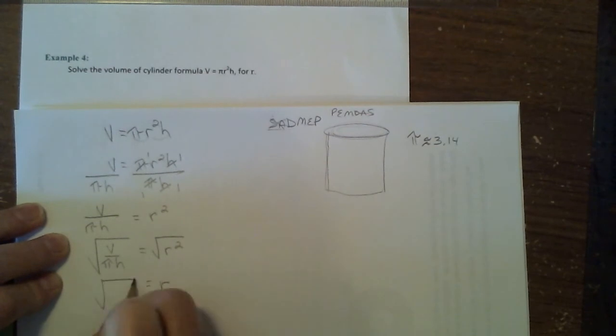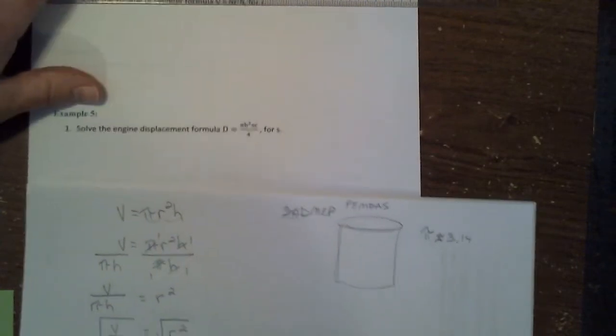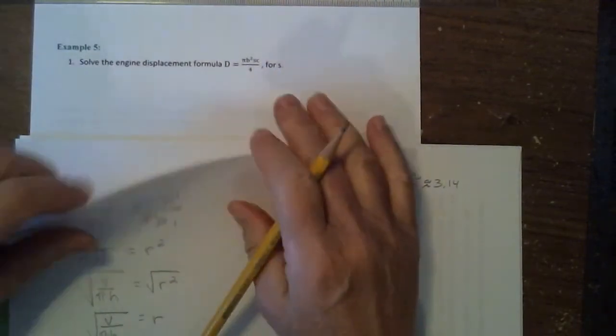Again, that guy, nothing I can do with him. I'm going to leave him alone. And I'm going to take this guy, flip him around. r is equal to square root of v over pi times h. There you have it. All right, let's do problem number 5, example 5.